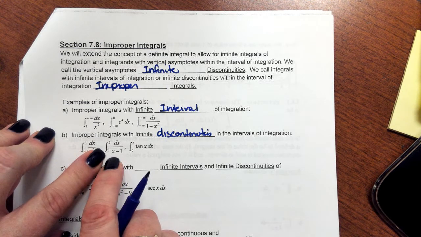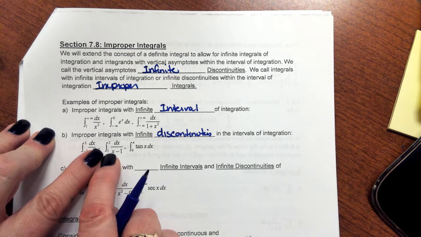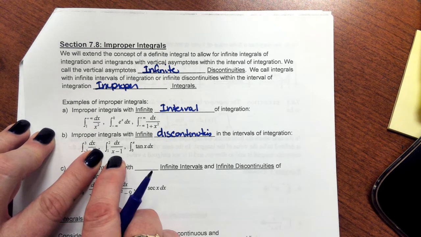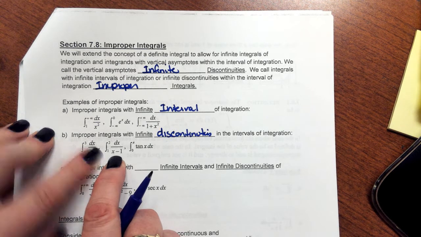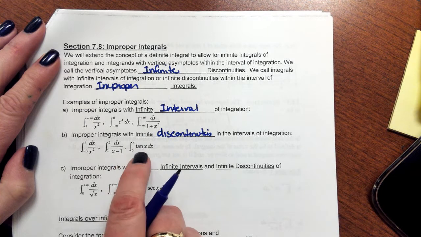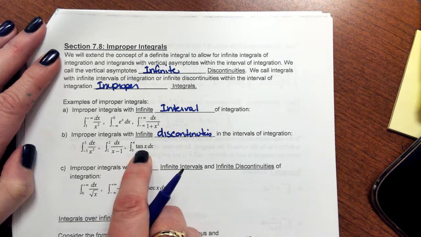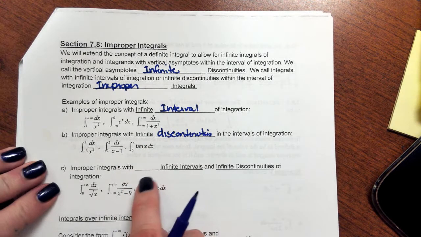Again, here is an integral from 1 to 2. Notice at my lower bound of x equals 1, this would make the fraction undefined. So we have an improper integral. Again, from 0 to pi for tangent of x, we know at x equals pi over 2, the tangent is undefined. So these are examples of your improper integrals.